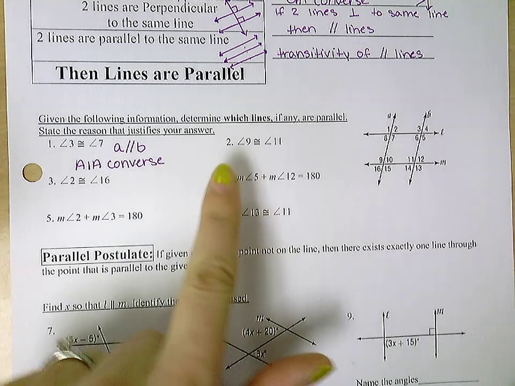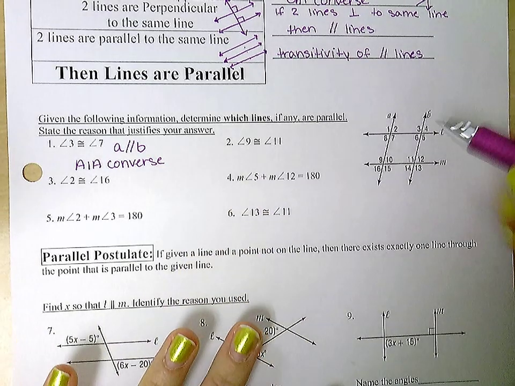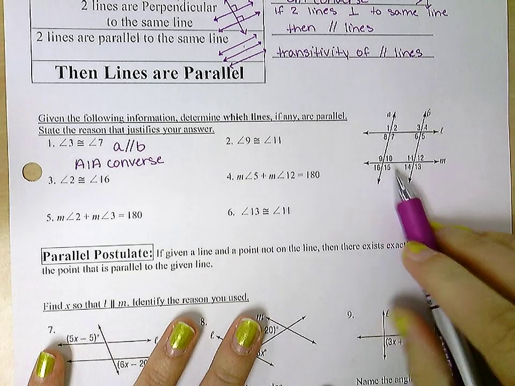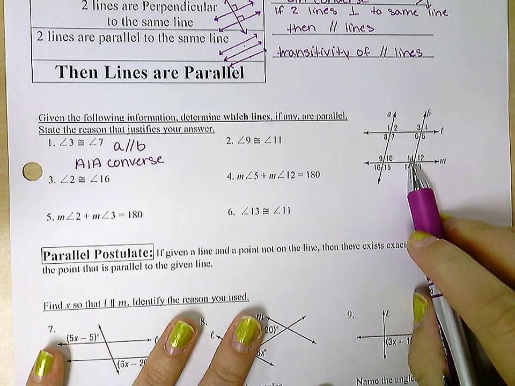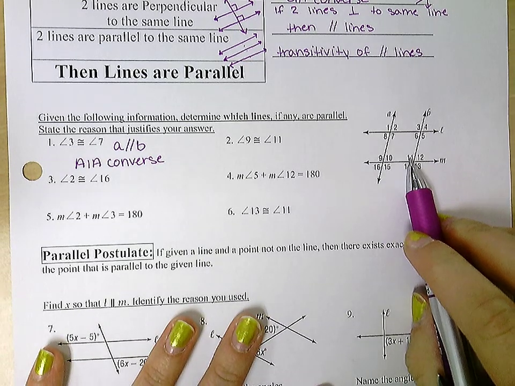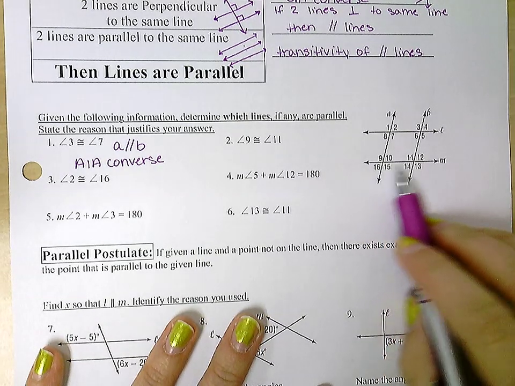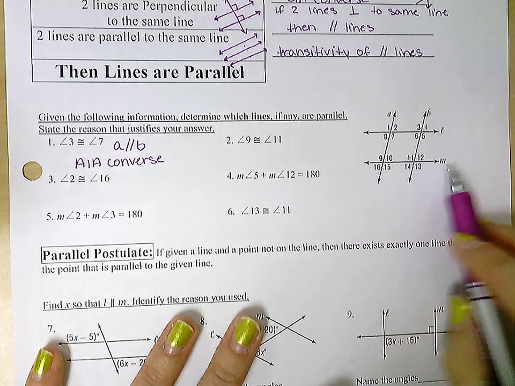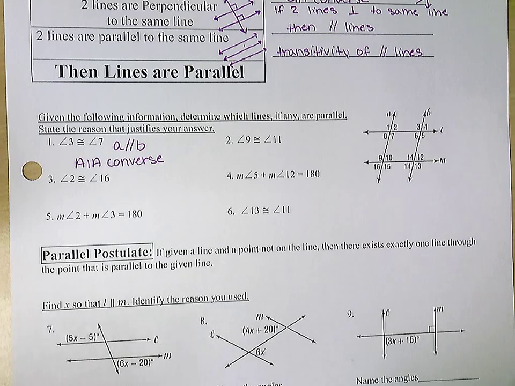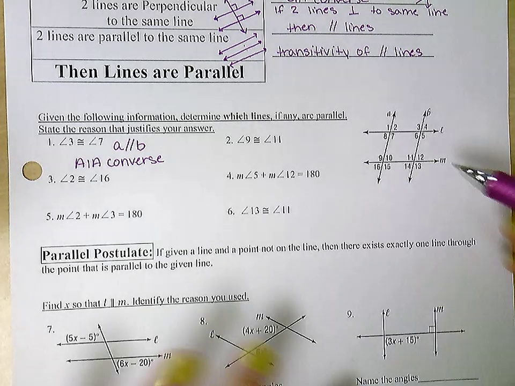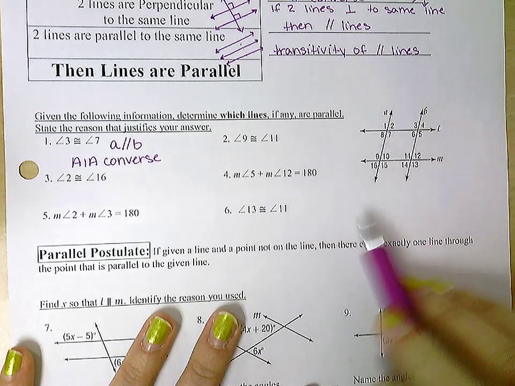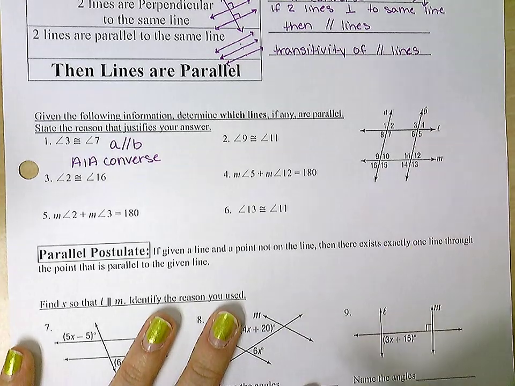Okay, we'll do another one, number 2. So we have angle 9 and angle 11. Okay, so again, first thing I do is identify the transversal that hits both of those angles. That's M. Okay, since M is the transversal, your transversal has to intersect two lines. Okay, the two lines that M intersects are A and B, so those must be the two lines that are parallel.